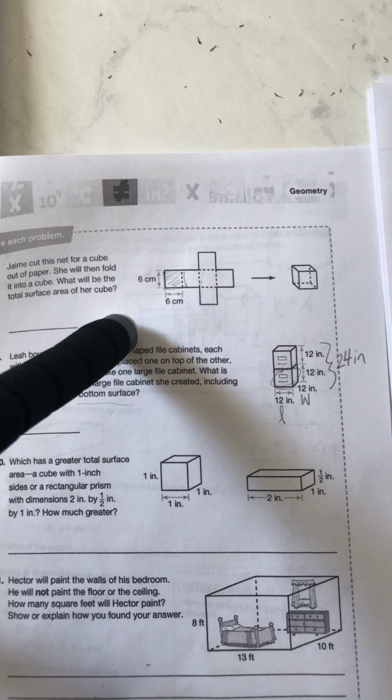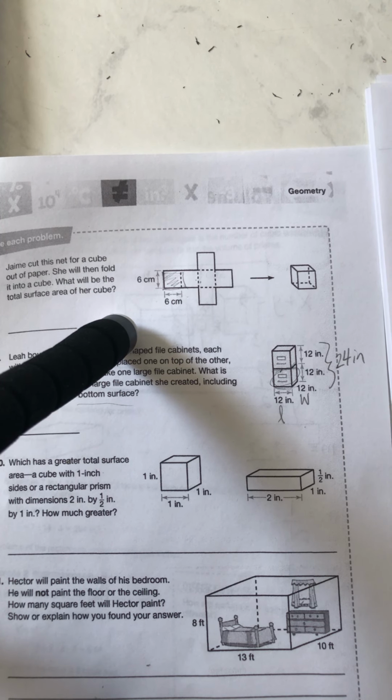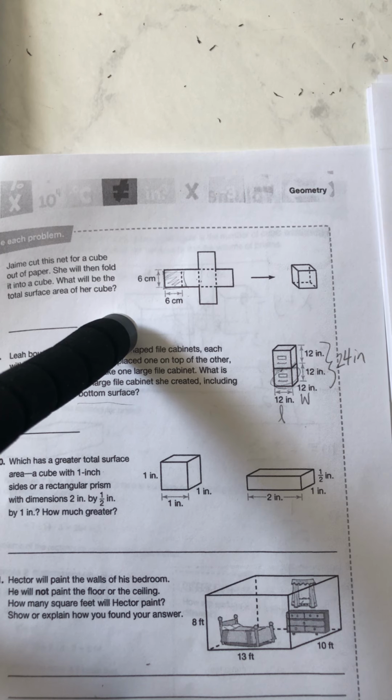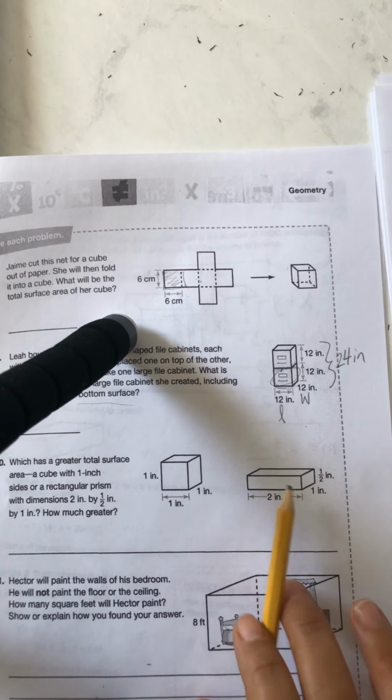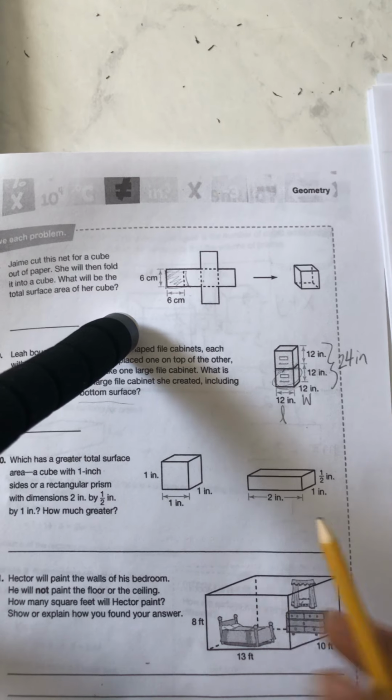This next one, which has a greater total surface area, a cube with 1 inch sides, or a rectangular prism with the dimensions 2 inches by 1/2 inch by 1 inch. How much greater? So find the surface area of this and the surface area of that and find the difference.